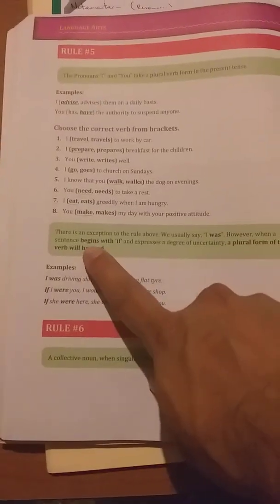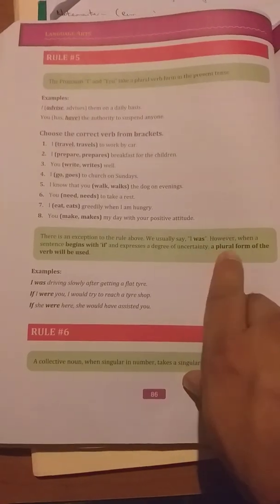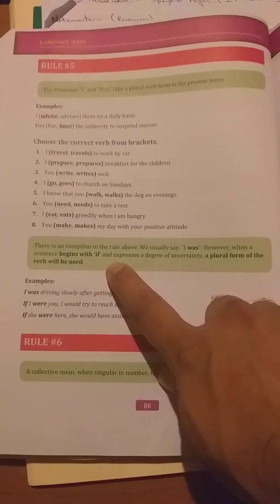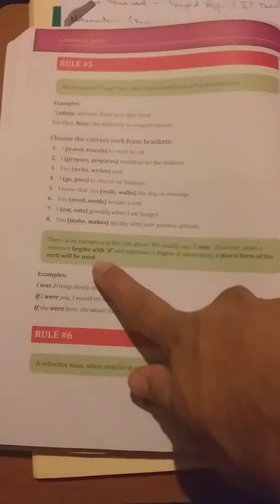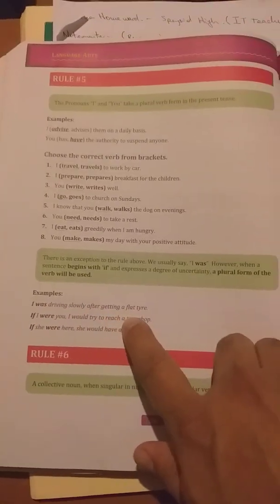Now, there's an exception to the rule above, which is I and you. We usually say I was. However, when a sentence begins with if and expresses a degree of uncertainty, a plural form of the verb will be used. For example, I was driving slowly after getting a flat tire. Okay, so we use I was.